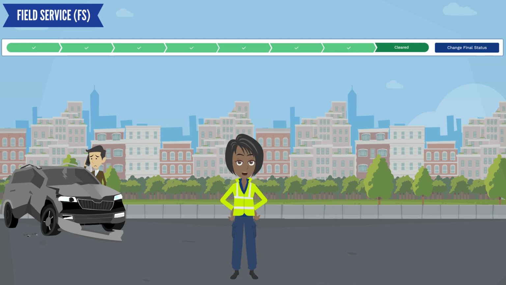Also, there will be two appointments shown on the Gantt chart, which we'll see shortly. And, lastly, payments are often associated with tow service appointments. We'll see what that looks like in field service.